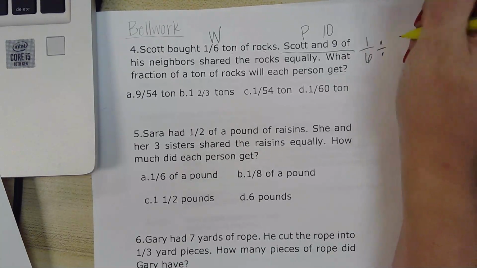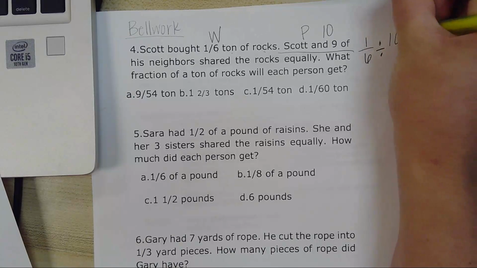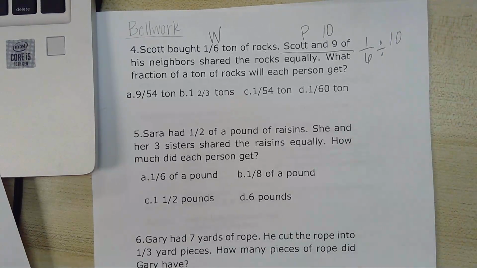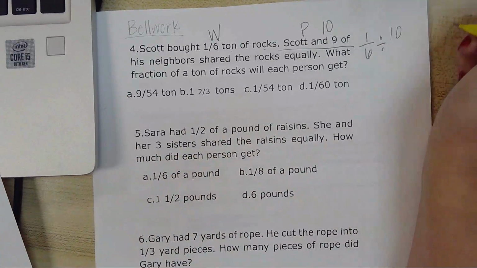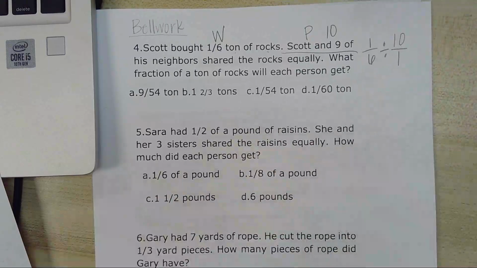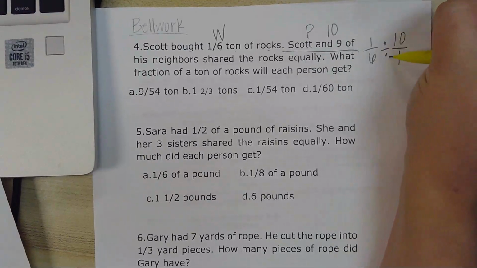Rewrite it as a division problem. Now 10, do I just leave it as a whole number? No, what do I write it as? Put a 1 under it. I write it as an improper fraction, a fraction greater than 1. So now 1/6 divided by 10 over 1.